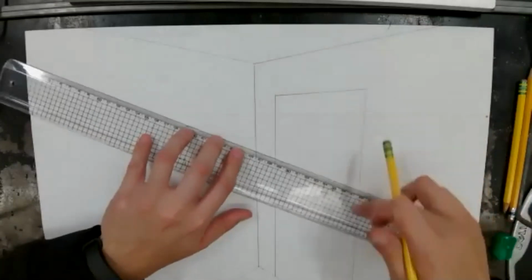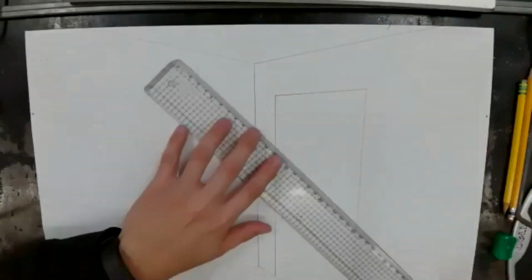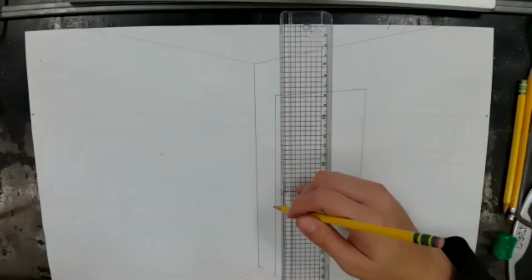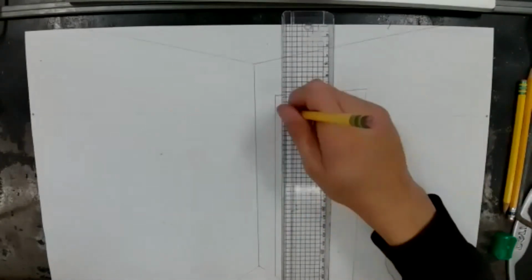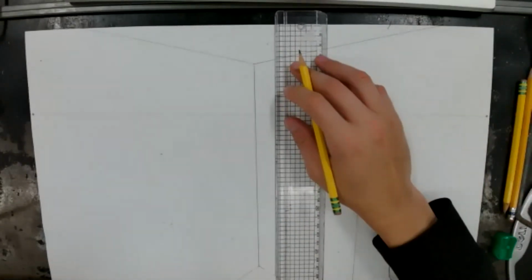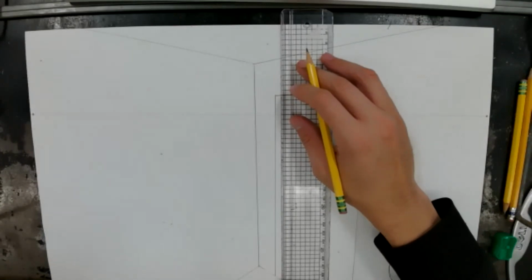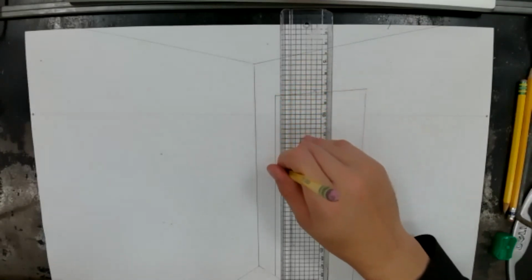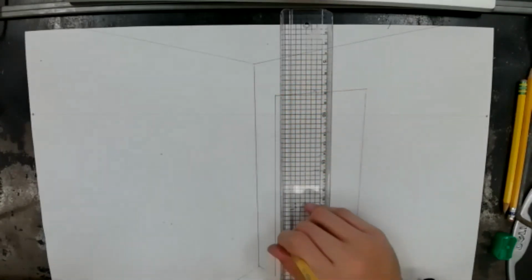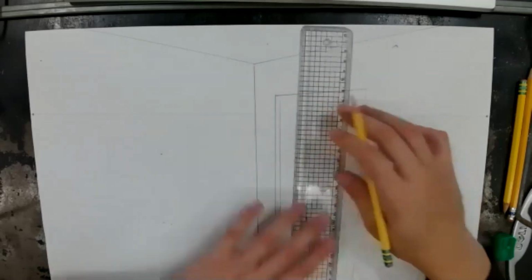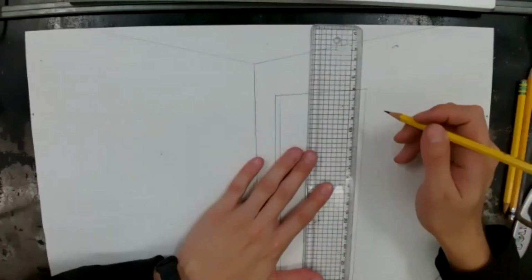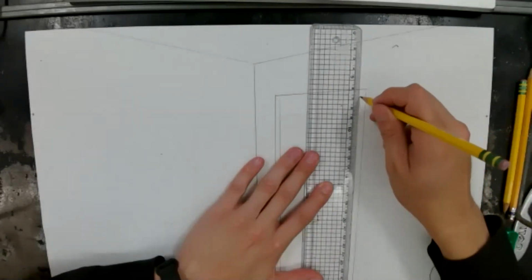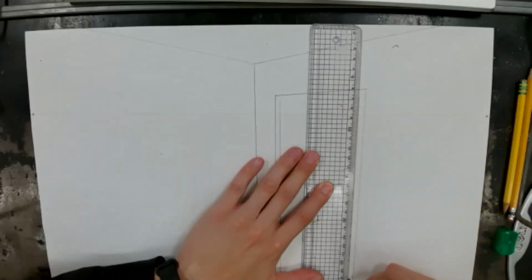So let's do a door frame. How do we do a door frame? We're going to copy the same lines, but you see, we're copying the same line. We're making it a little thicker, and we're tracing that line. And same with the other side. So it's gonna be a little thicker than the other side because it's closer to us.